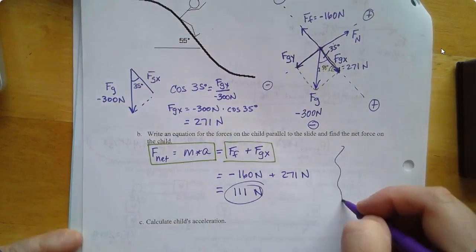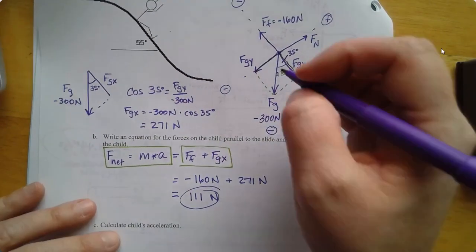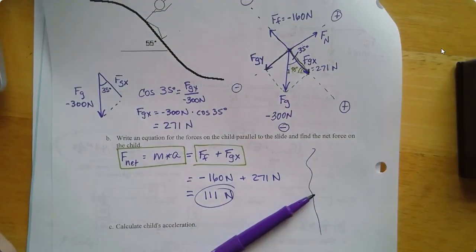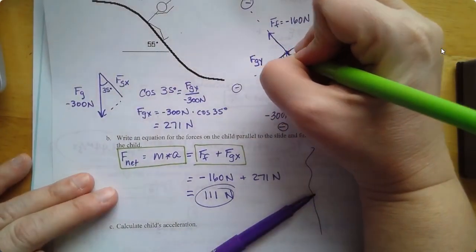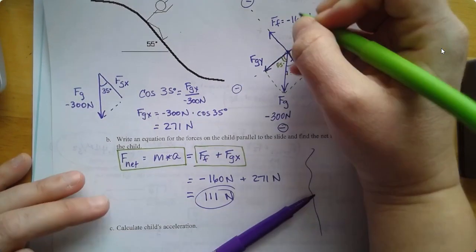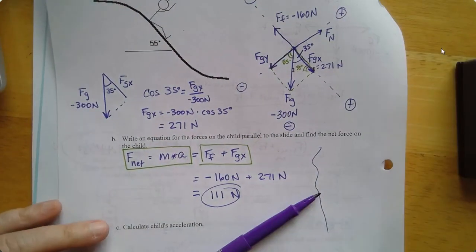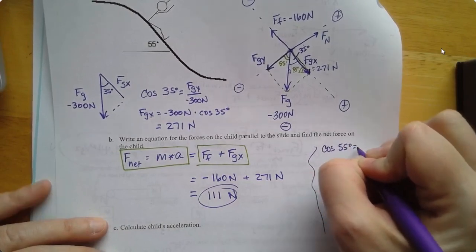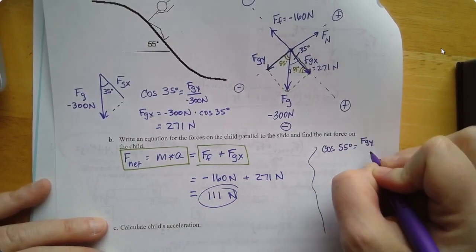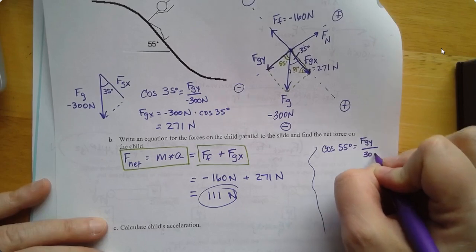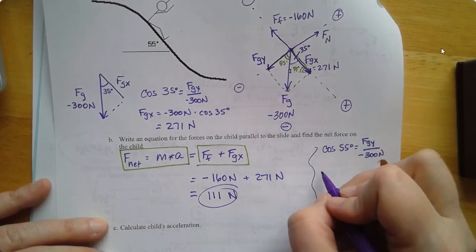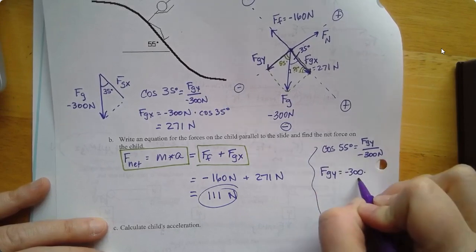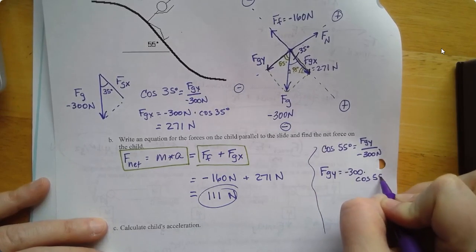Since I have a quantitative force diagram up here, I also want to solve for FGY. So now I have some little space here that I know is extra. I'm going to go ahead and do that. If that's 35, might as well keep my colors. This is going to be a 55-degree angle. And so I can use the cosine of 55 to figure that out. So the cosine of 55 degrees is equal to FGY divided by minus 300 newtons. So FGY is equal to minus 300 times cosine of 55.